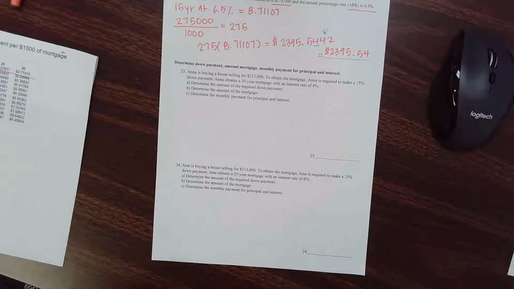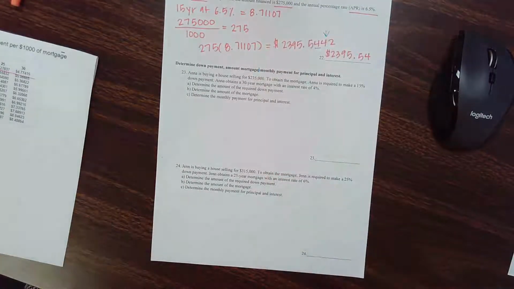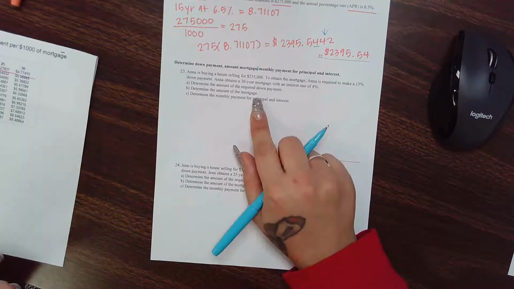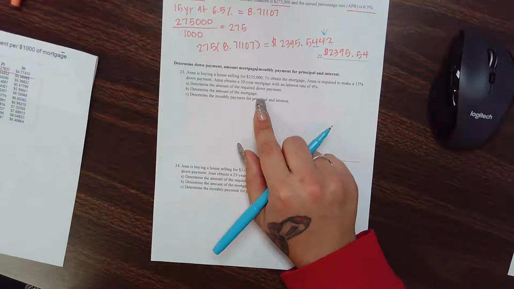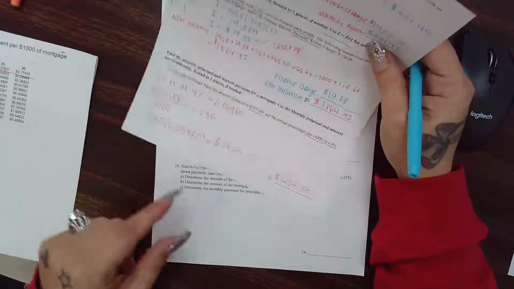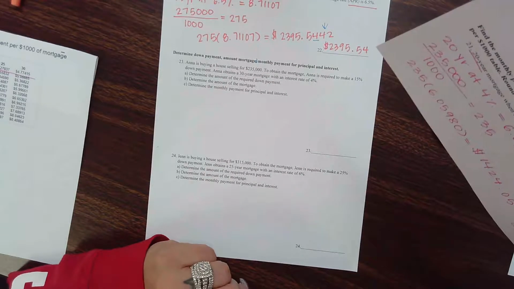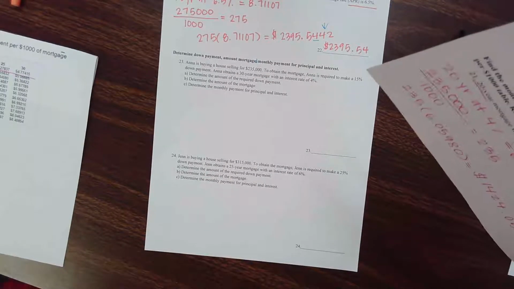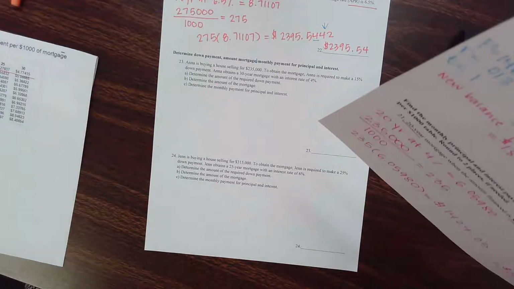Determine down payment. Amount mortgaged, it should say amount mortgaged. Monthly payment for principal and interest per $1,000. This one, I'll see if I can't edit it. You have 2 options whenever you figure out the monthly payment. With this problem right here, I am given the same stuff, but I'm not wanting as much information. So you just immediately go to the table.